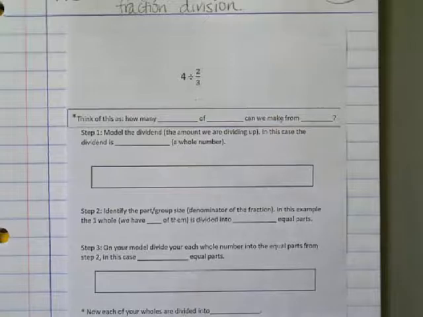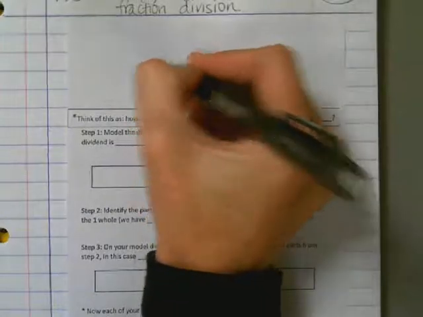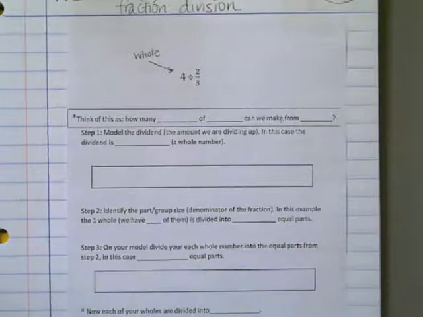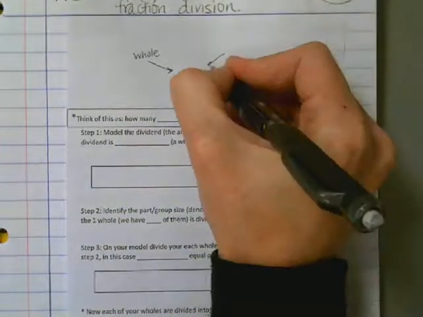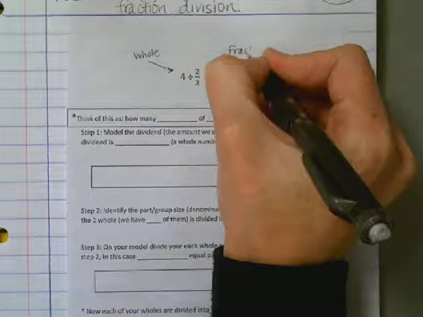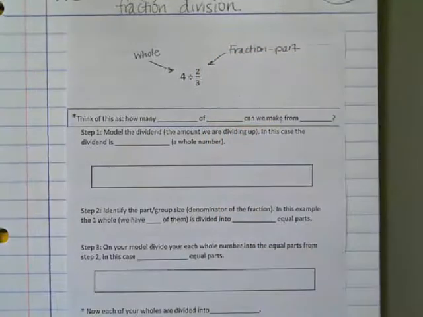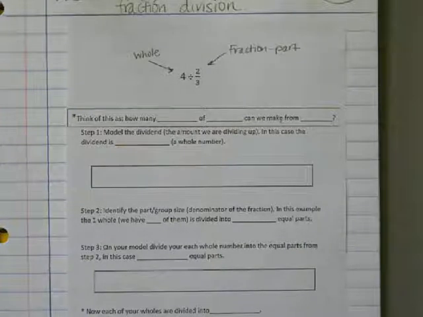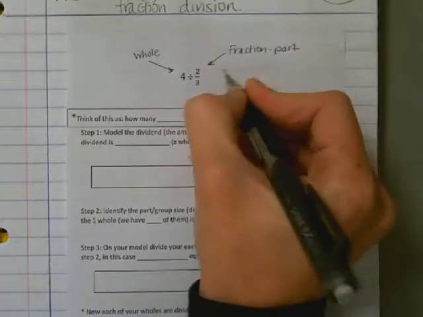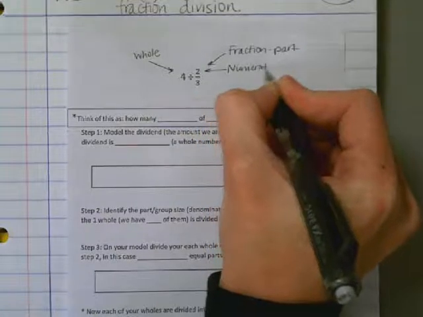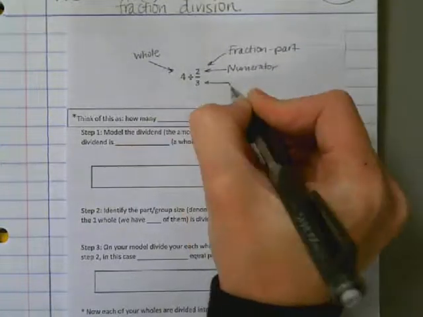Now, I hope everybody understands that the 4 in this case is a whole. It's a whole number. And here we have our fraction, or our part of a whole. Now, in our fraction, we know that we have a numerator and we have a denominator.